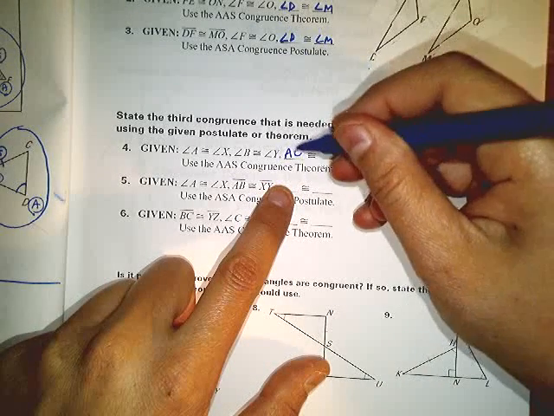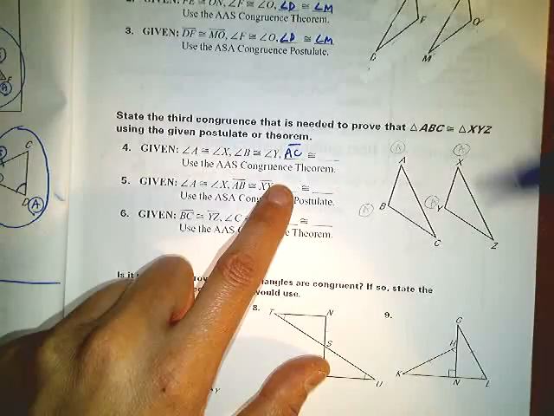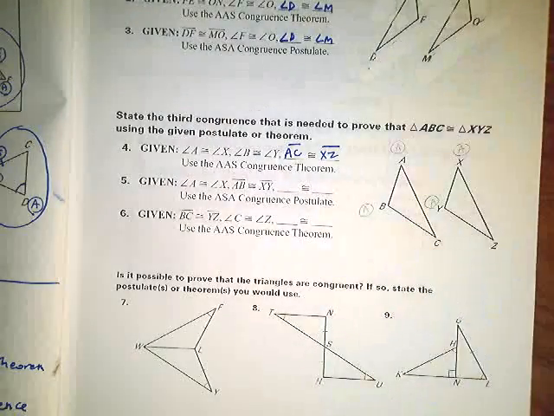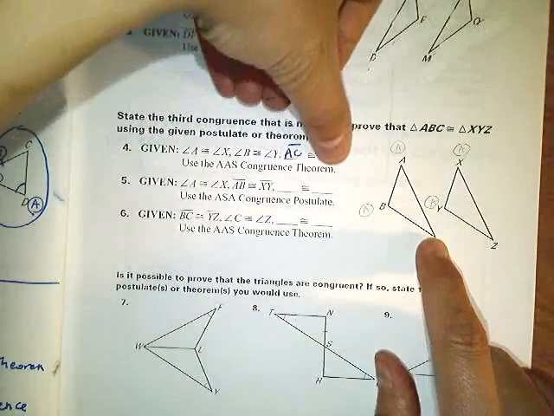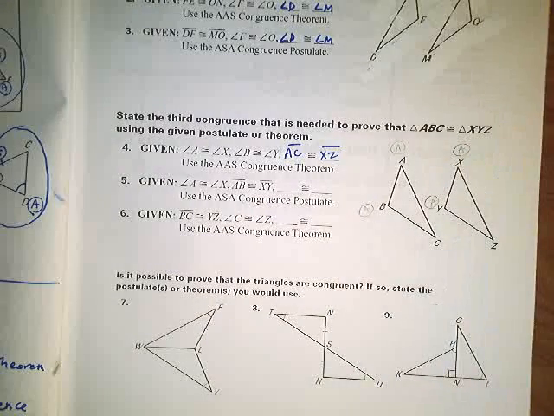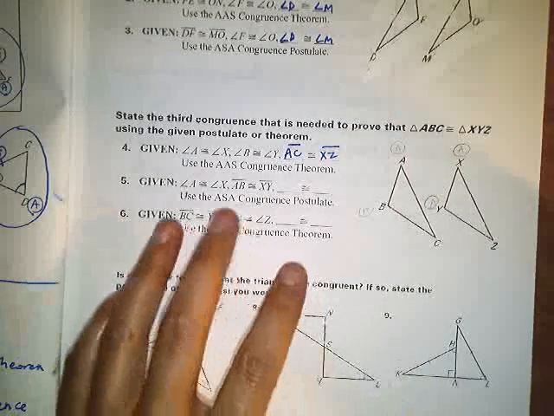Side AC could be proven congruent to side XZ for angle-angle-side. Or you could also say BC is congruent to YZ. That would also work. As long as the side's not in between the two angles, you're good to go.